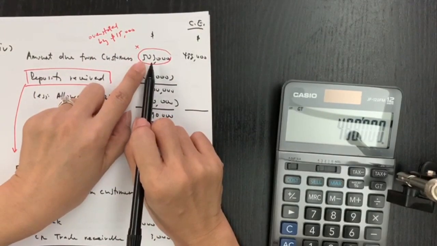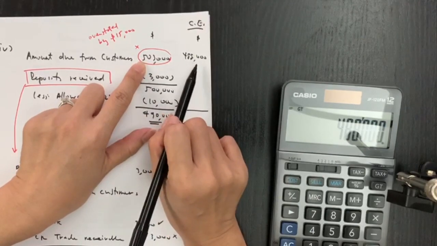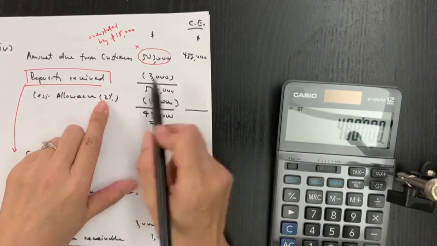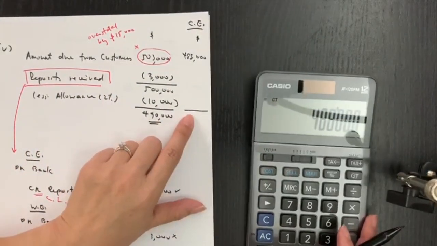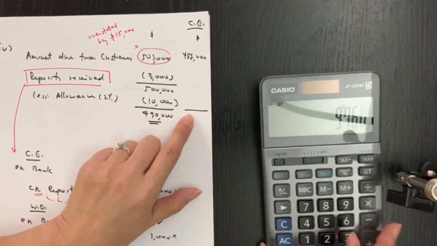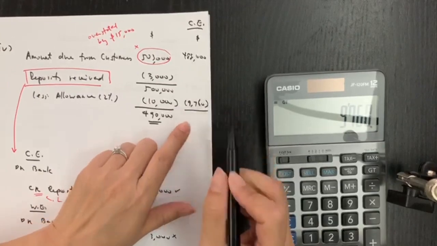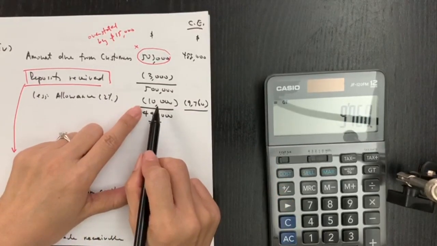Therefore, to get the correct amounts for trade receivable, this should be the figure 488,000. So 2% times 488,000 will be the correct amount for allowance for doubtful debts. So times 0.02, the correct amount should be 9,760. But what about the wrong figure being included?